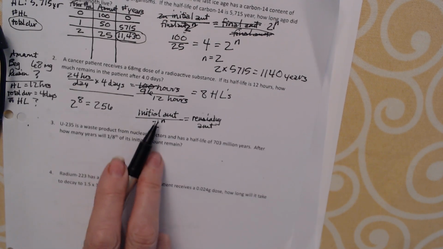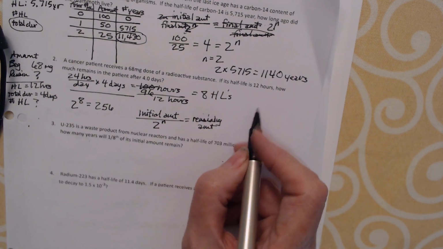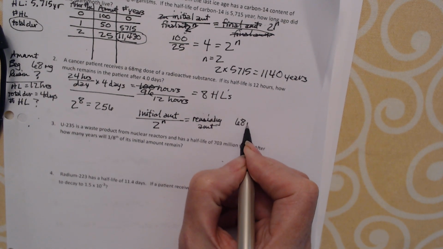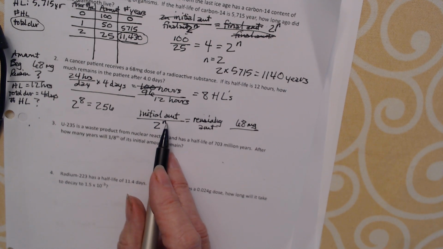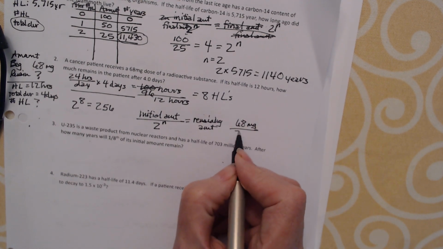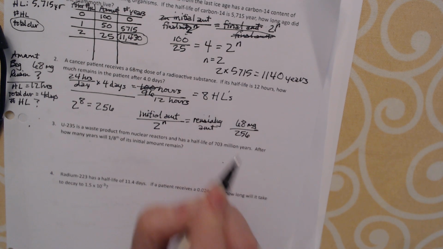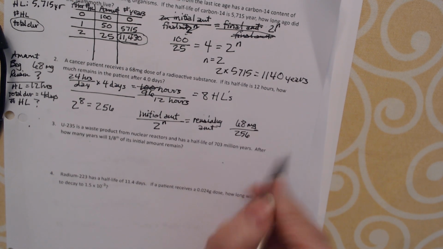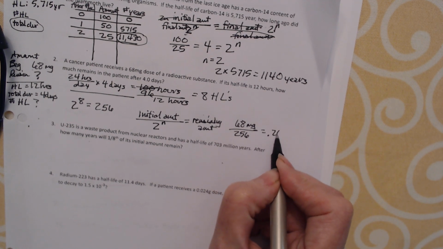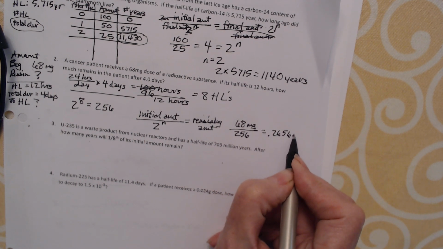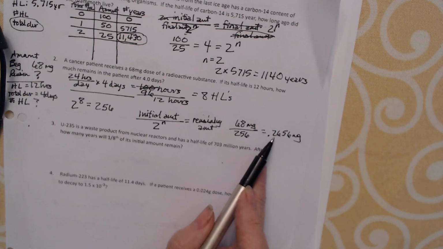Okay, and think about this. We've got our initial amount. It's 68 milligrams. And 2 to the nth, we've already worked through that, and we know it's 256. Now all we have to do is the math on that, and we come out to 0.2656 milligrams. So it's a really tiny amount.